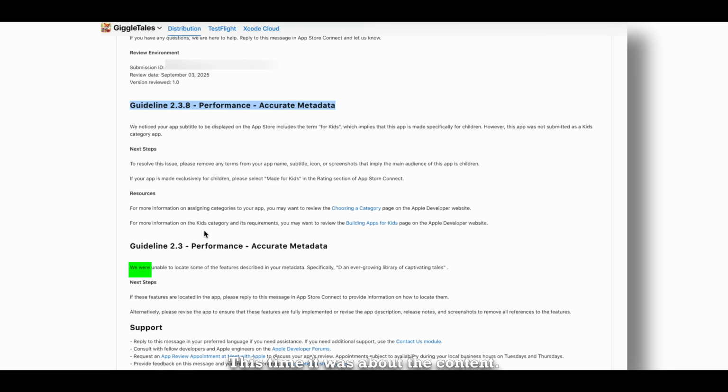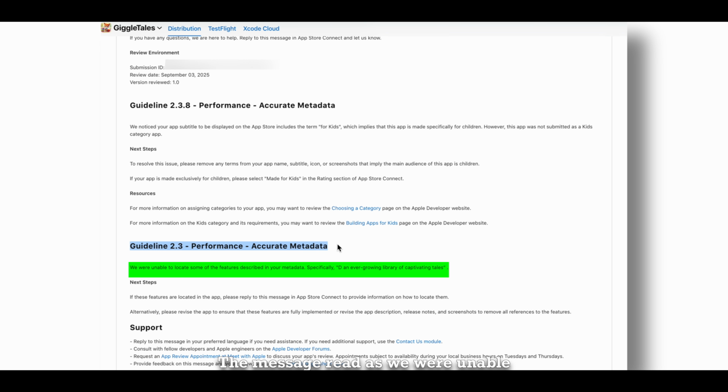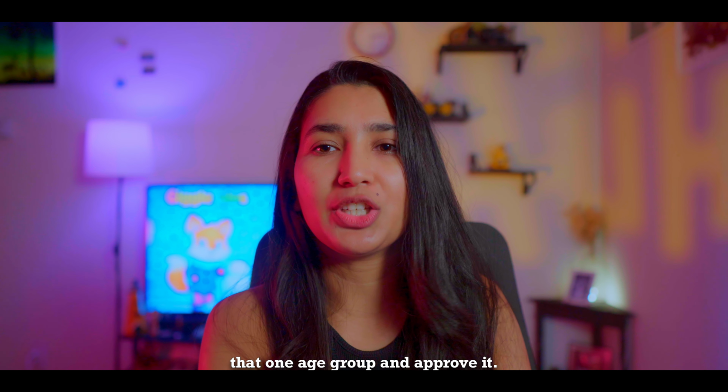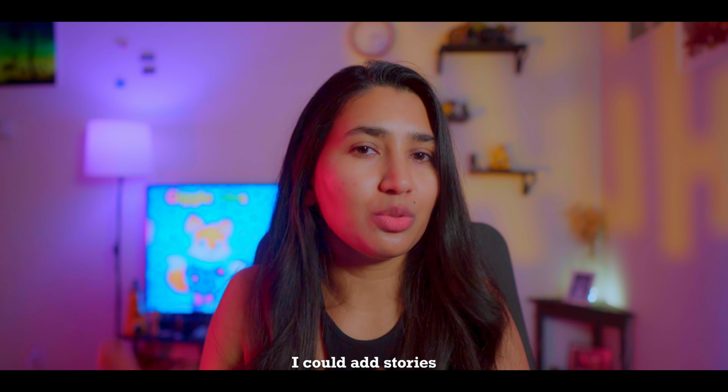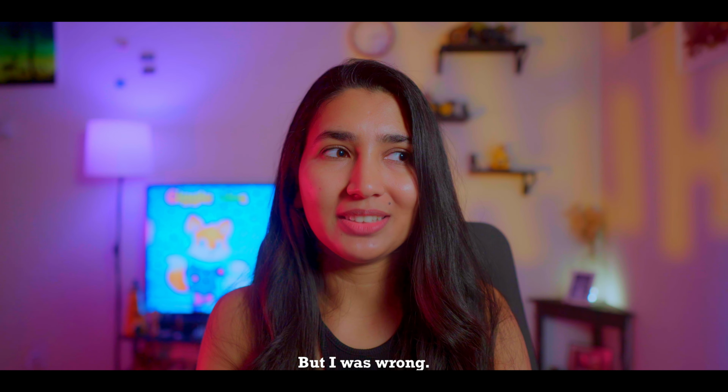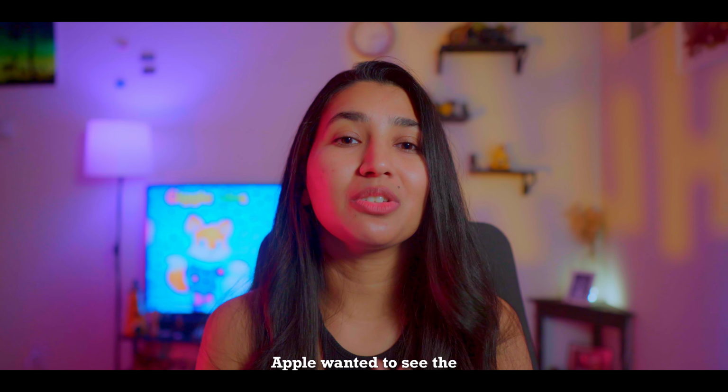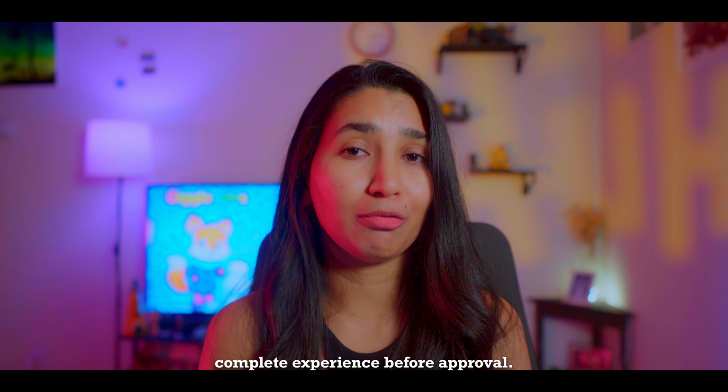This time it was about the content. The message read, we were unable to locate some of the features described in your metadata, specifically an ever-growing library of captivating tales. I realized what happened. I had only added stories for one age group, let's say ages 3 to 4. I thought Apple would just test the app with that one age group and approve it. And then after approval, I could add stories for the other age groups. But I was wrong. Apple wanted to see the complete experience before approval.